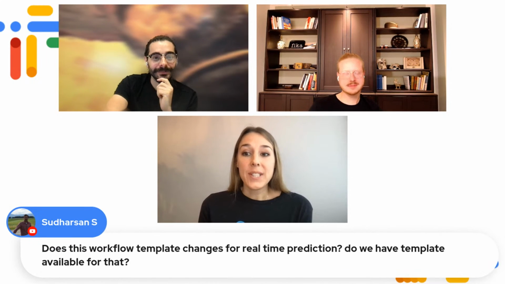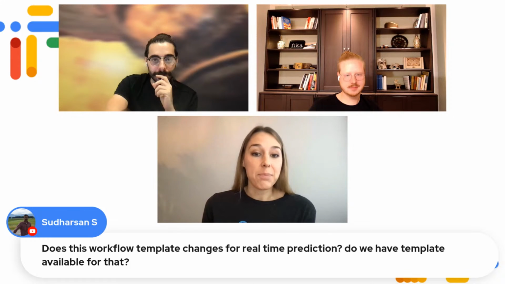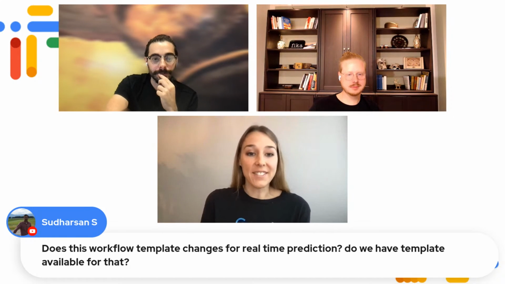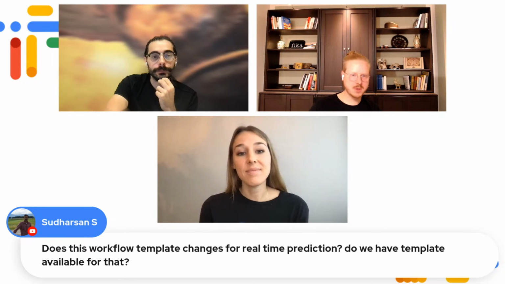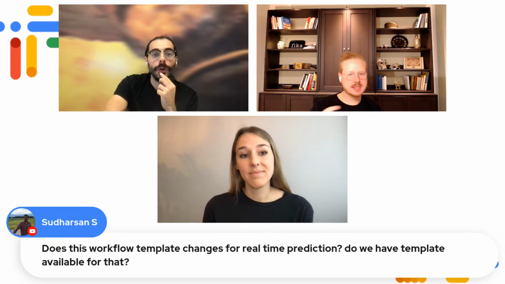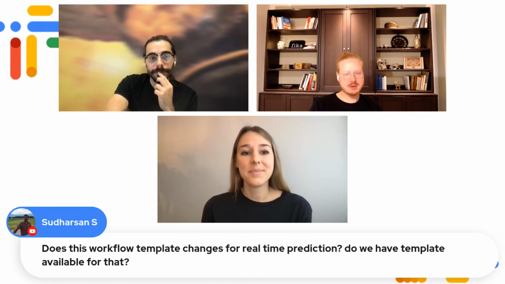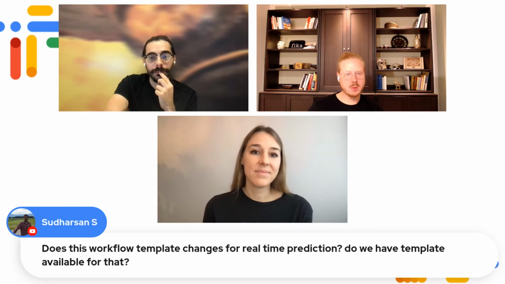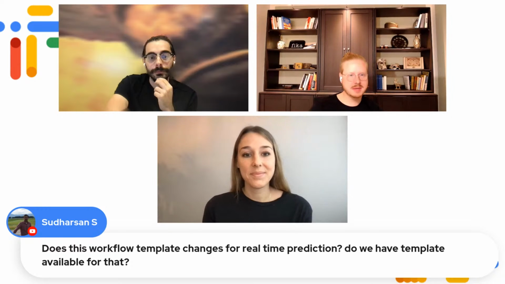Does this workflow template change for real-time predictions? And then a similar question, is there a template for that? Yeah, good one. Sometimes I rather say near real-time because it can be confused with streaming. For a near real-time use case, I would say use the training pipeline and the automation as is. But as Ivan has shown in the Vertex UI, there is actually a simple way of deploying your model also in the endpoint. Maybe you want to touch upon this, Ivan, but I think that's straightforward, isn't it?